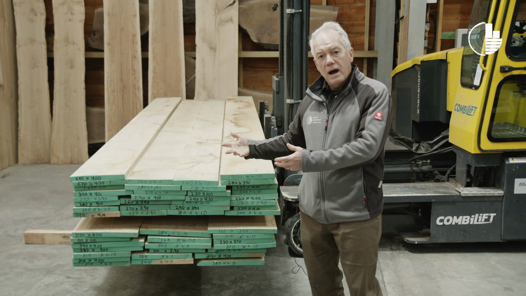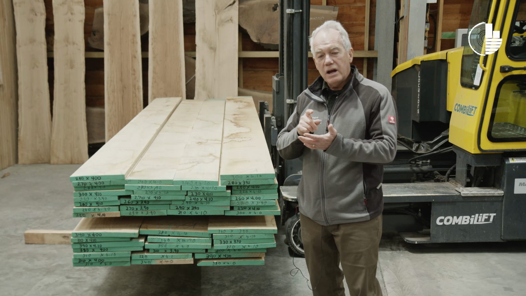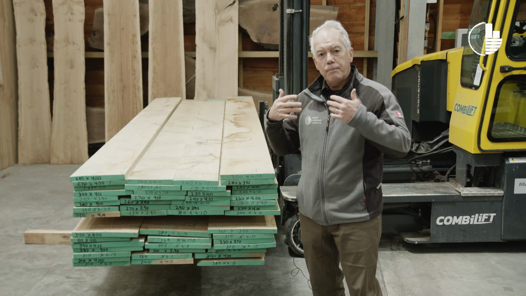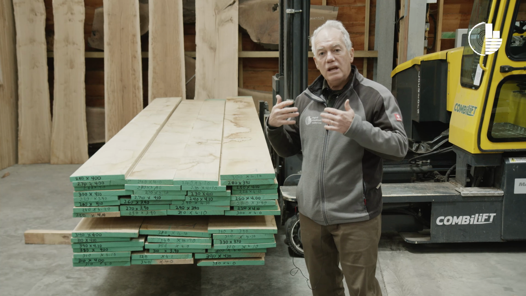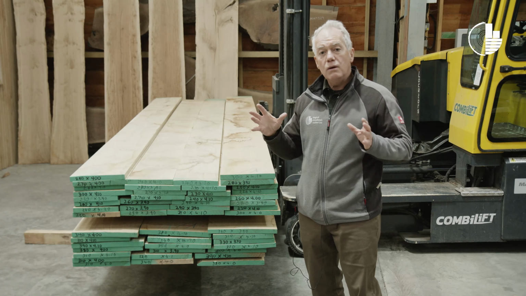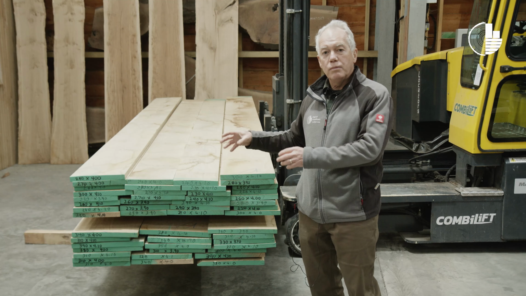When those items are drawn from the pack, the person pulling the timber actually marks down the tally sheet, and it downgrades the pack tally for each width and length that's been taken out of that pack. So at any one time we know exactly what's remaining in the pack, and we're able to do it.